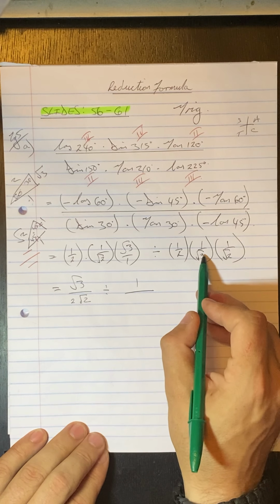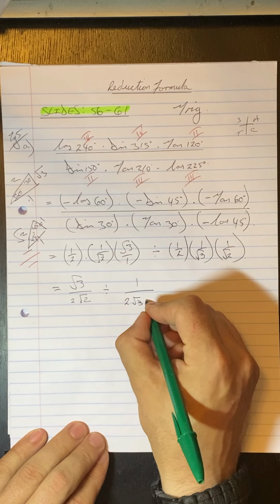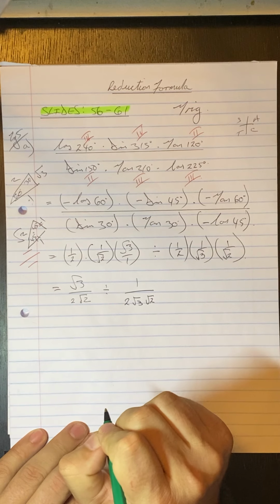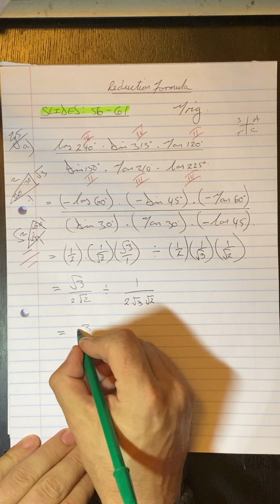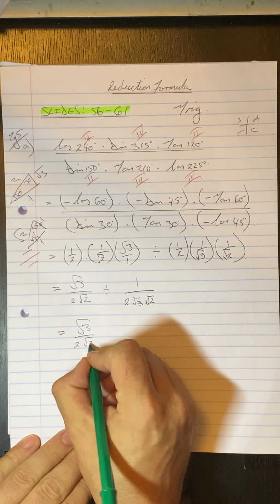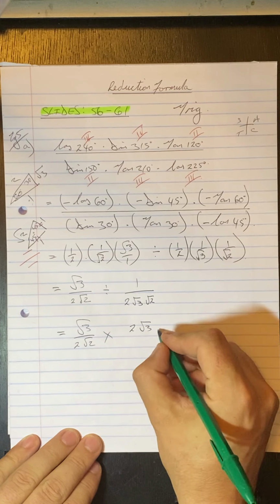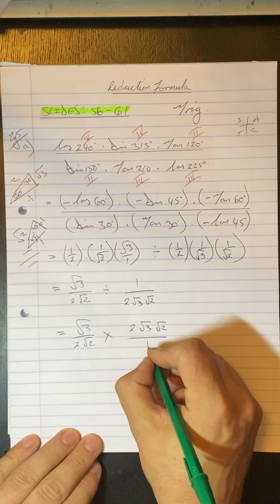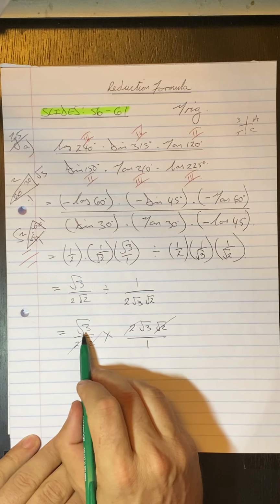2 times root 3, and I'm just going to keep it like this, grade 11. So I'm not going to try and simplify that. You're going to see, because I'm going to cancel things now. So root 3 over 2 root 2. Tip and times this, and we get 2 root 3 root 2 all over 1. The root 2 will cancel with the root 2. The 2 will cancel with the 2. And then we're left with root 3 times root 3, which is just going to give us 3. And that's our final answer for that one.